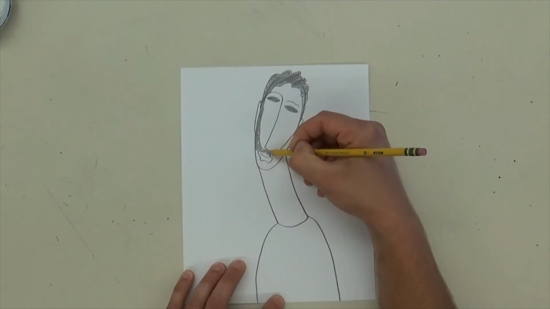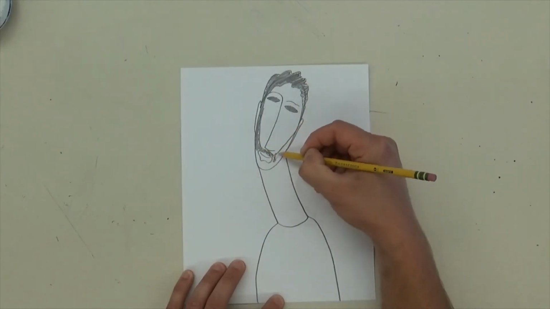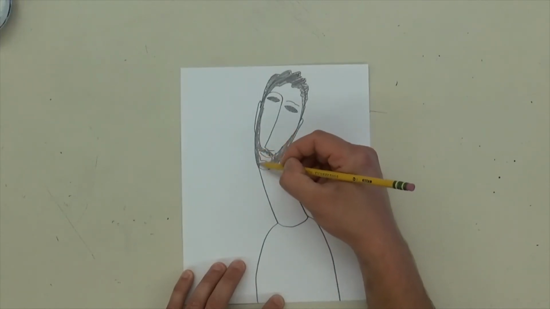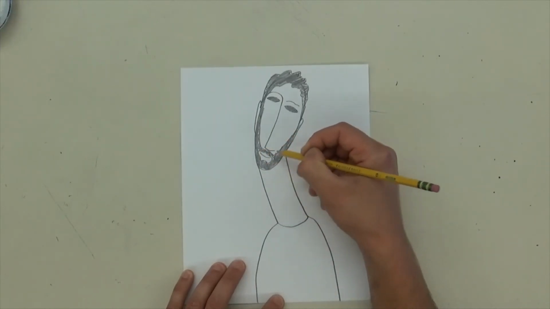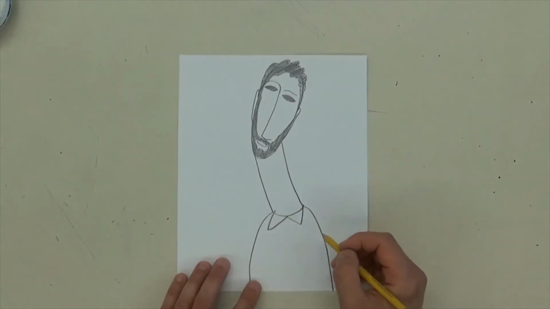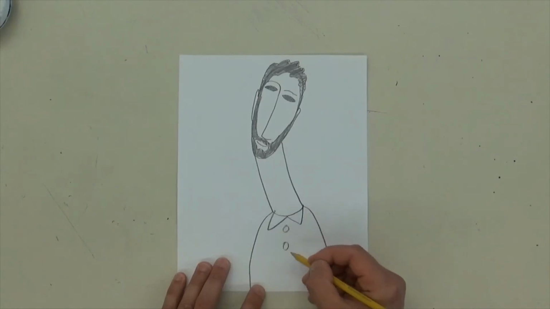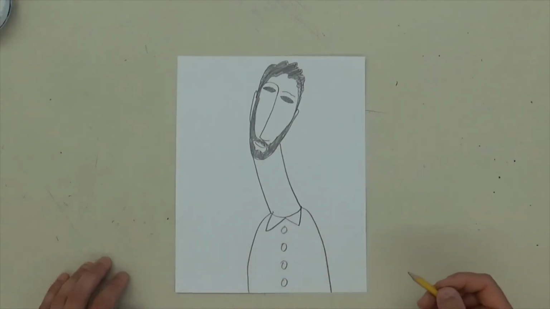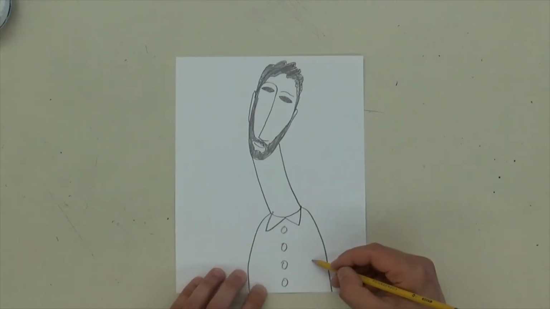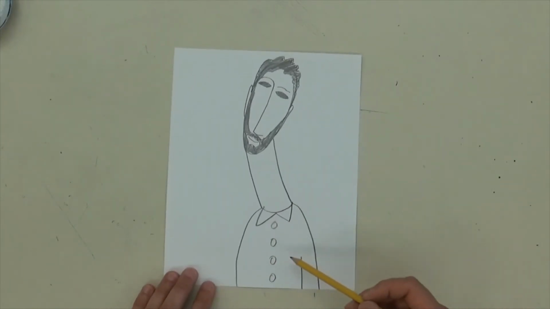Feel free to color in or shade in any parts of your drawing you want to. I usually wear a shirt with a collar like this and buttons, so I'll just do that. Another little trick, if you want to show where your arms are, you could just draw a little line like that, and then it looks like your body and your arm.